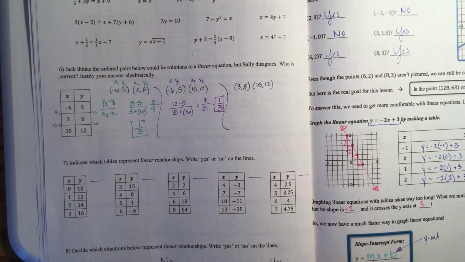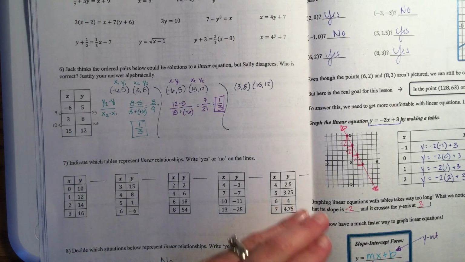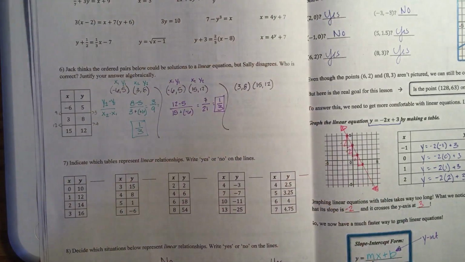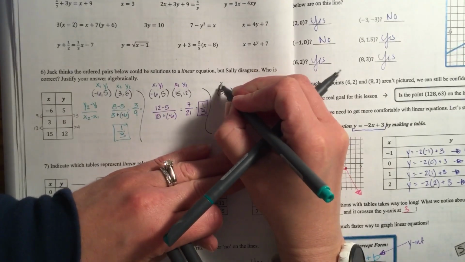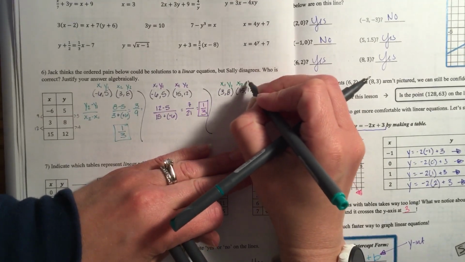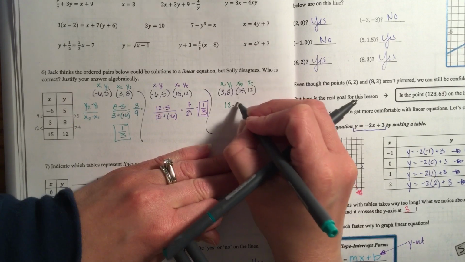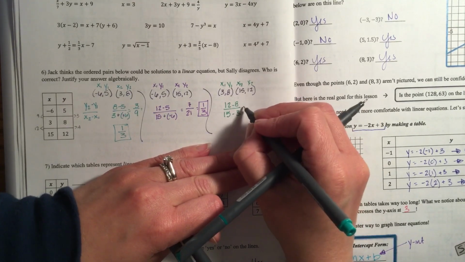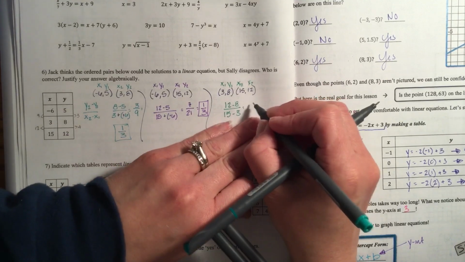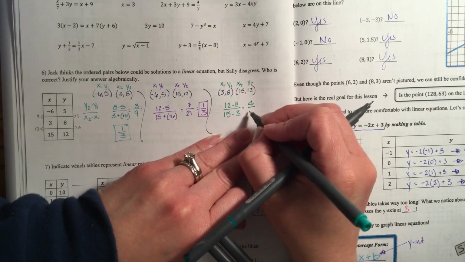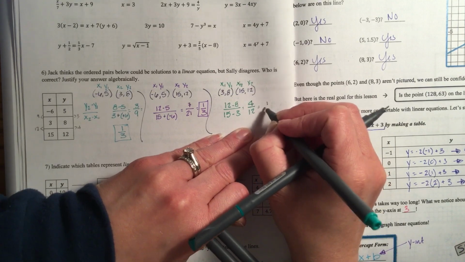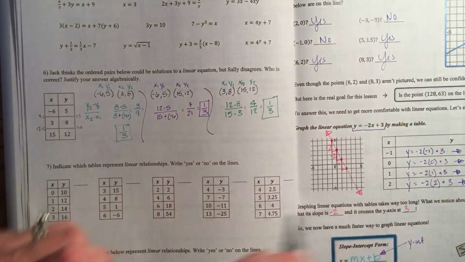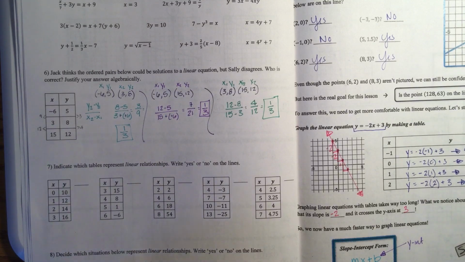And then our last one, find another color. x1, y1, x2, y2, 12 minus 8 over 15 minus 3. 12 minus 8 is 4 over 15 minus 3 is 12. That also reduces to 1/3. So the slope between all 3 of these points, no matter which way you do it, is all the same.